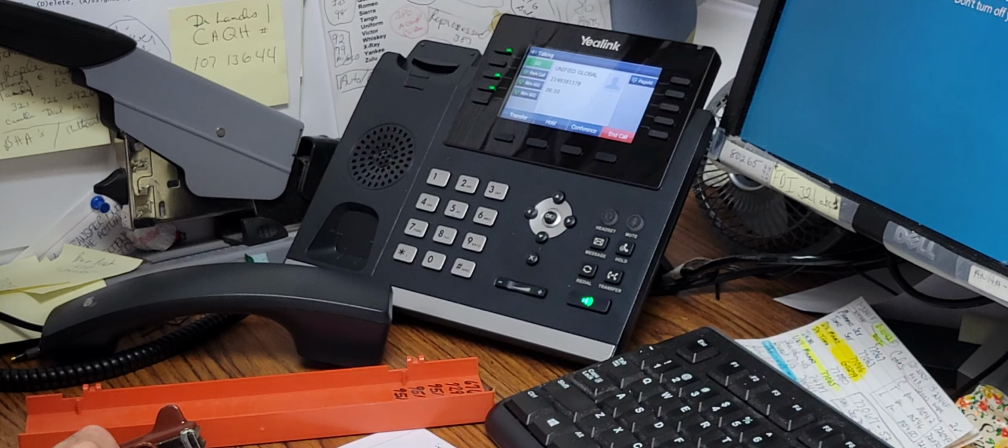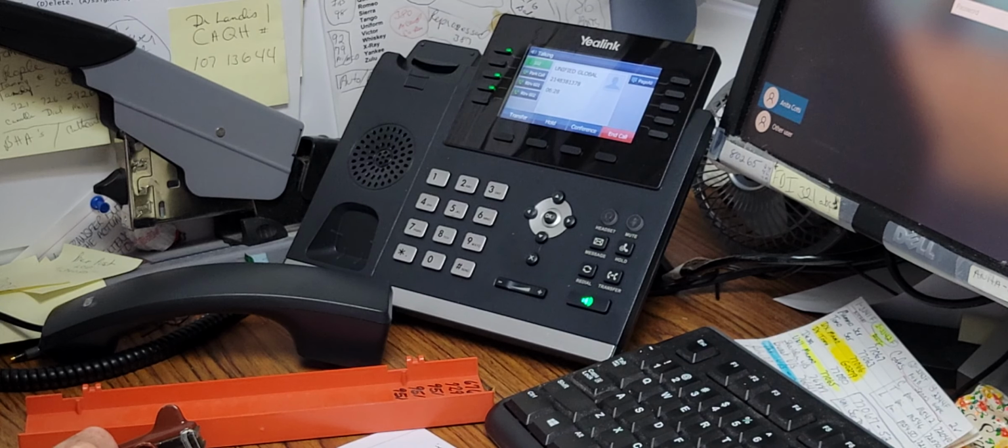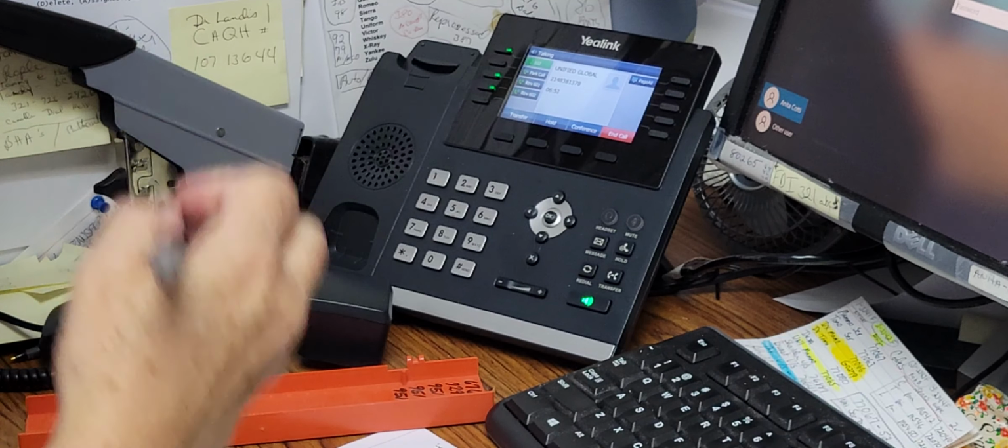So then 108 is X-ray number 1. Okay. 109 would be CT space. That's the CT machine room. Okay. CT machine. 110 is ultrasound. You could just put ULTRAS if you want. Okay.